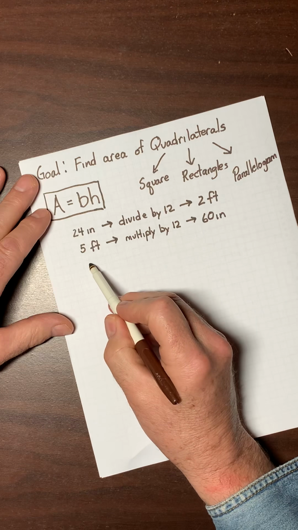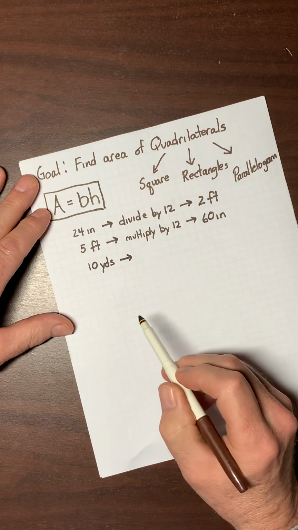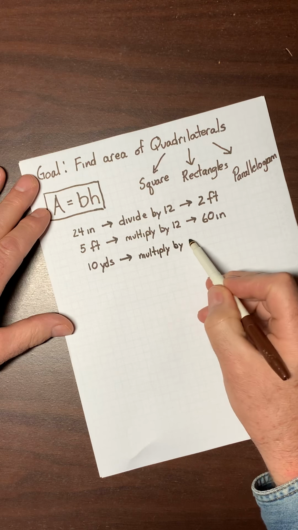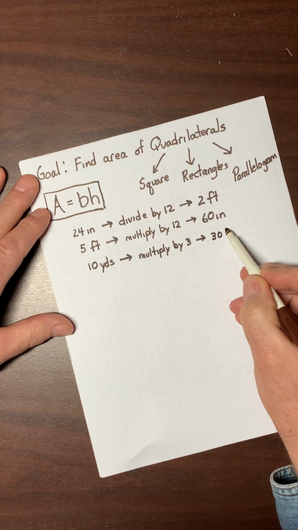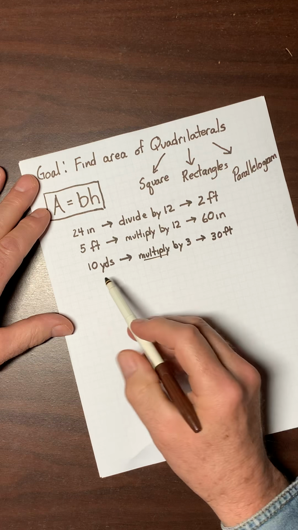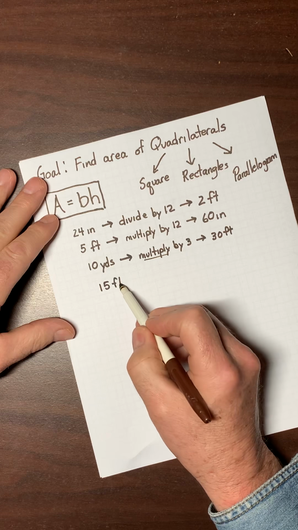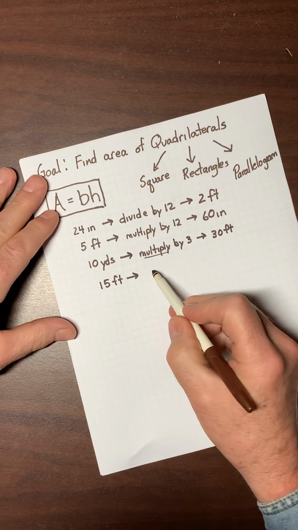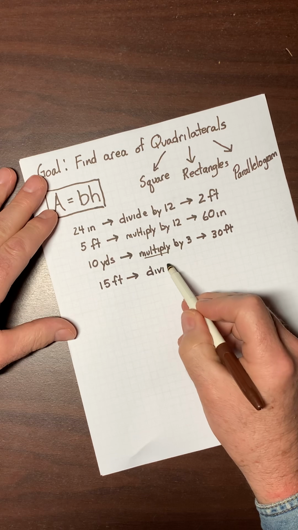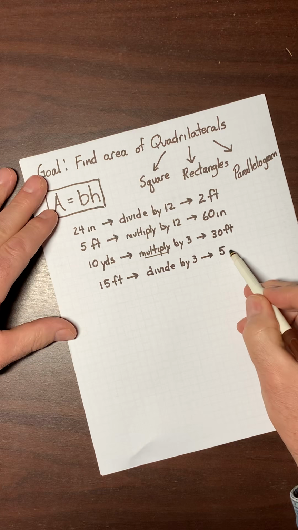If you have 10 yards and you have reason to convert that to feet, you're going to multiply by 3 to get 30 feet. Bigger to smaller, multiply. Let's suppose you have 15 feet and you have reason to convert to yards. Well, since you're going from feet to yards, that's smaller to bigger, so you would divide by 3 to get 5 yards.